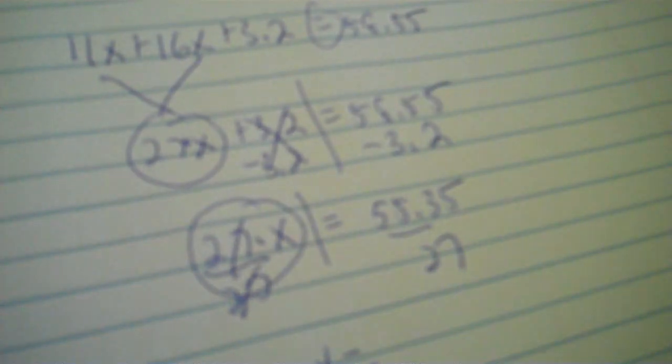Okay, 2.05. Now that's okay because we're finding money amounts. So go to your x's. 2.05. So 2.05 is the regular. And to find the premium, you take 2.05 plus 0.20. 2.25.